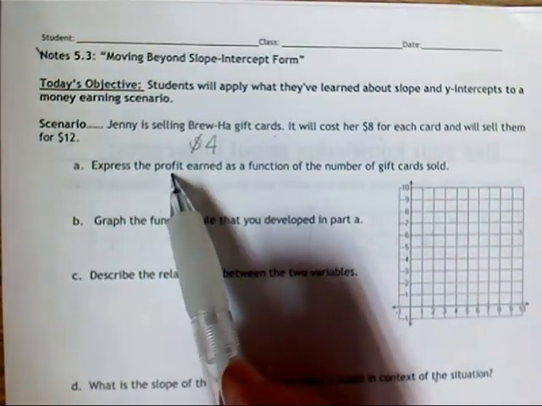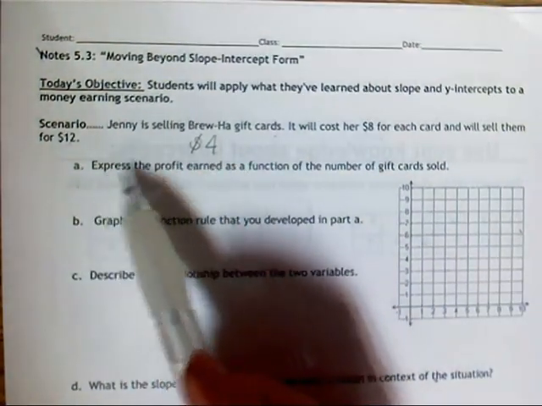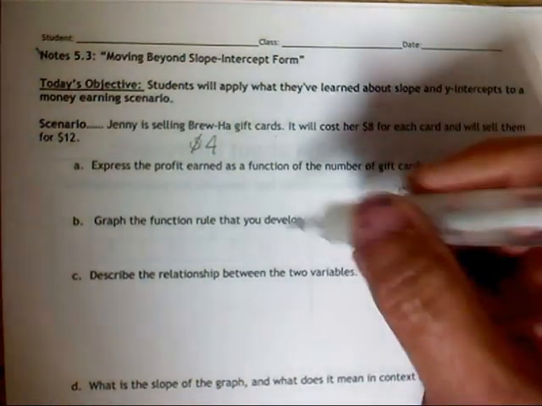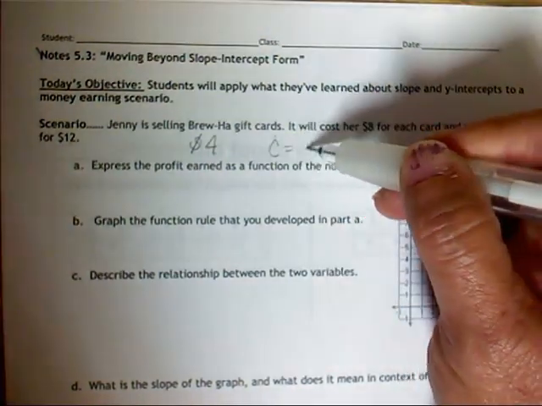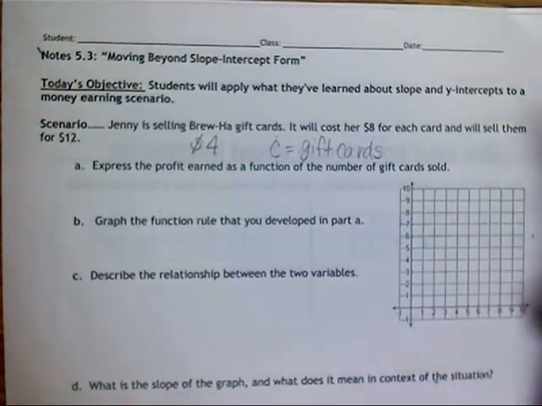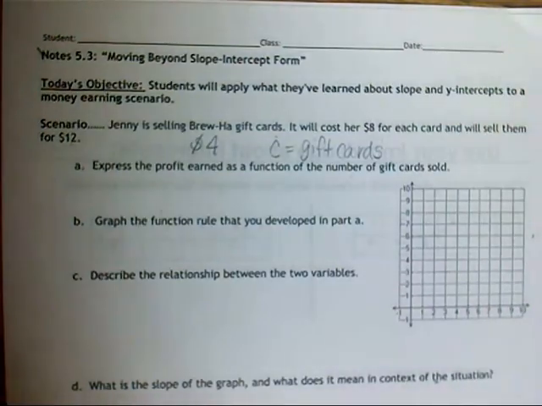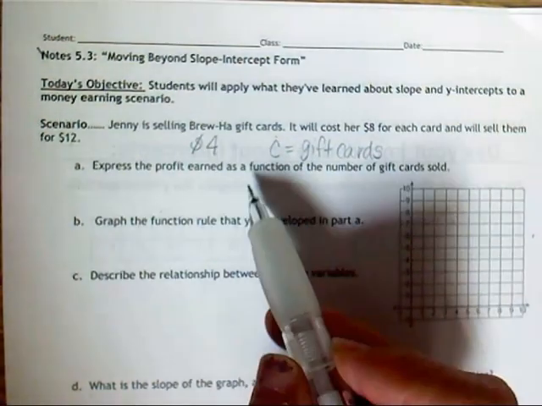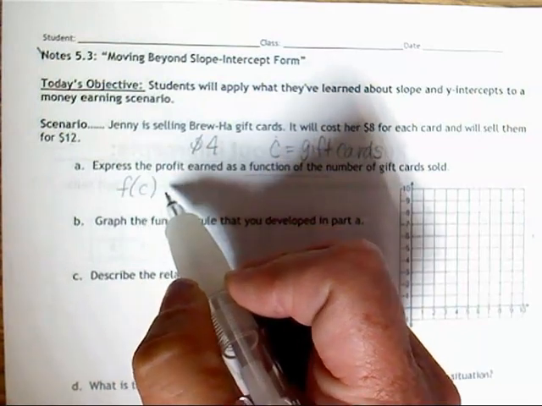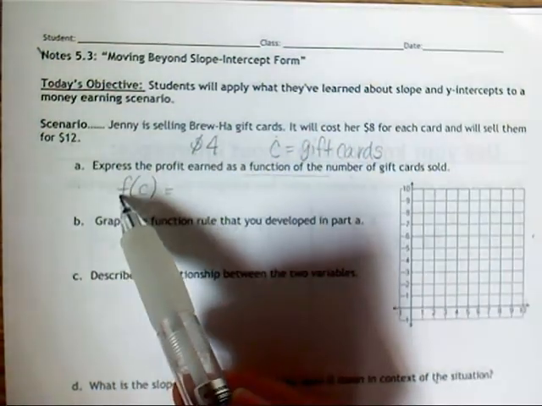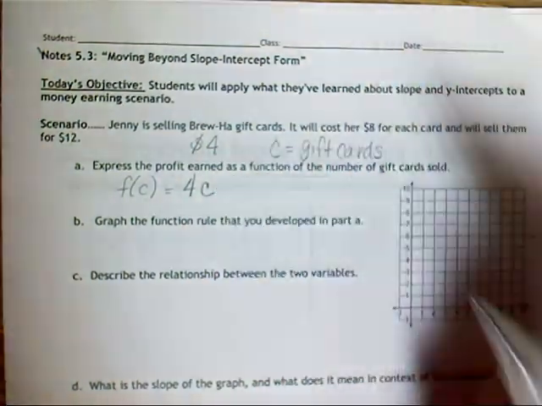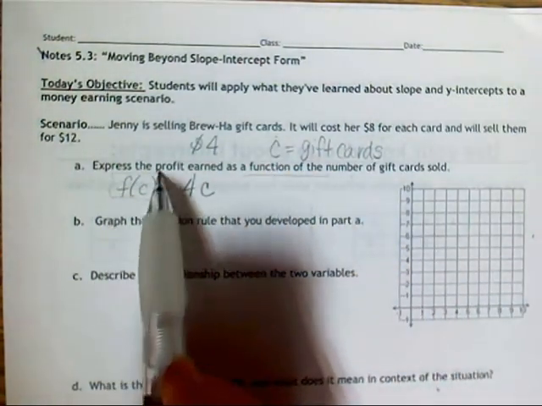So part A, express the profit. There's our profit, $4. Express the profit earned as a function of the number of gift cards sold. So I'm just going to go ahead and define C as the number of gift cards, and we'll use a C instead of an X. Normally my equation would just say y equals 4 times however many gift cards I sell. But when they say as a function of the number, they probably want us to use function notation, which is a weird way of writing y equals. Function of number of gift cards sold is 4C.